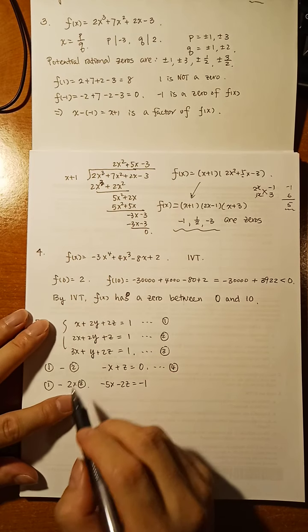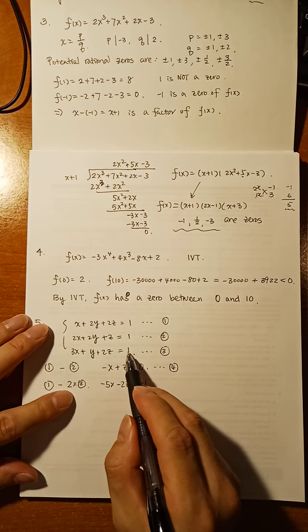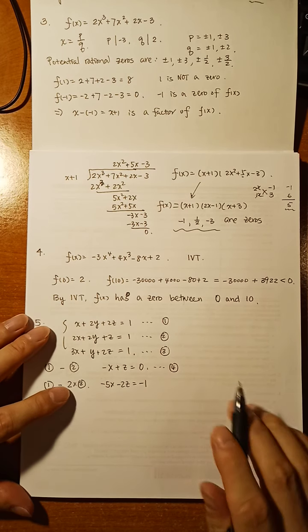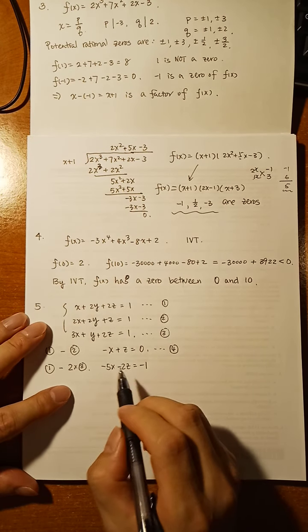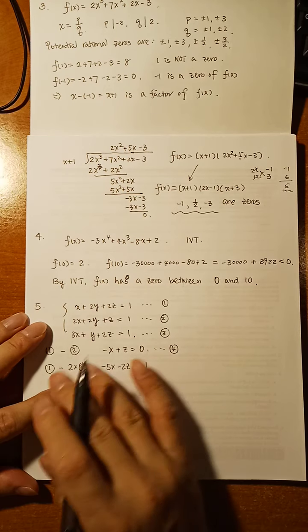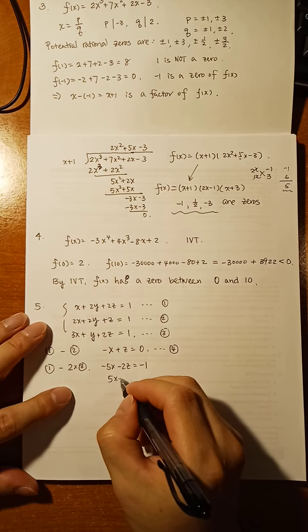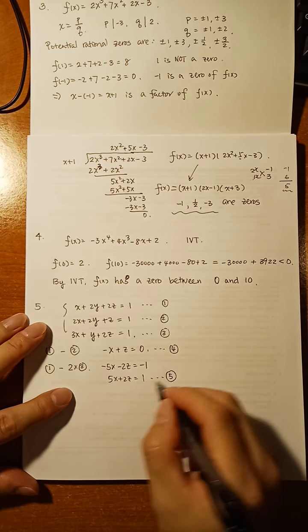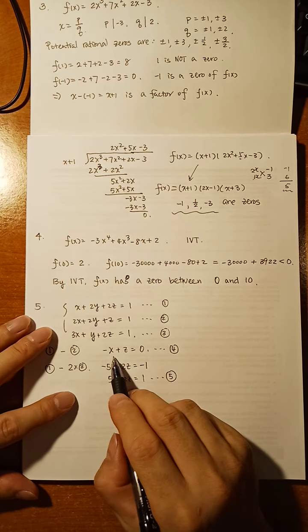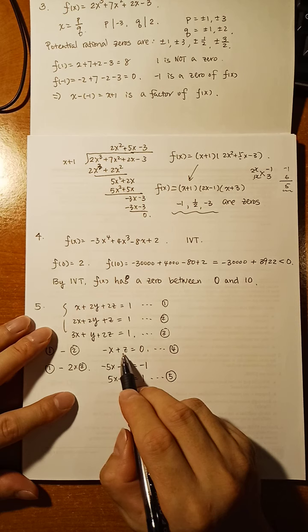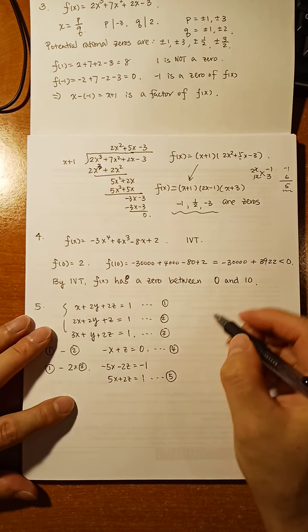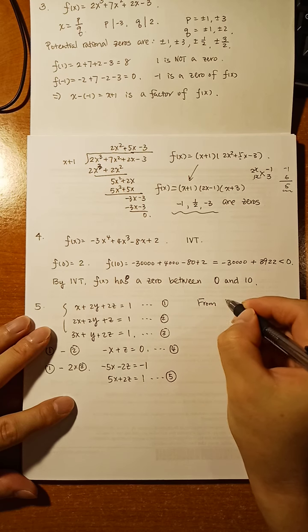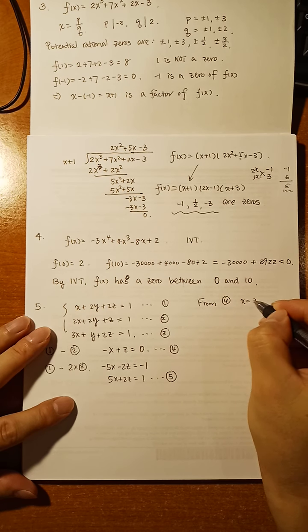Right? So just be careful here. You have to multiply all the numbers by 2 and then do the corresponding subtraction. Be careful. In this part, we cancel the negative sign. We multiply both sides by negative 1. We'll get a positive 1. I like this better. And from here, we can see that negative x plus z is equal to 0. So from equation 4, we know x is equal to z.